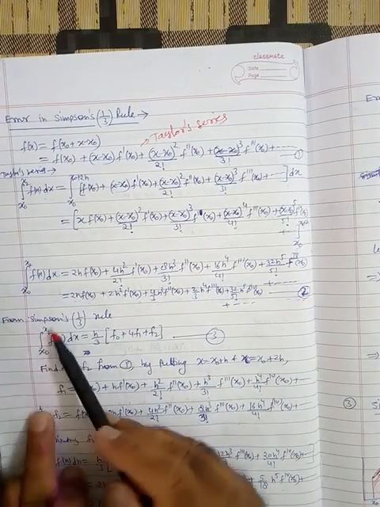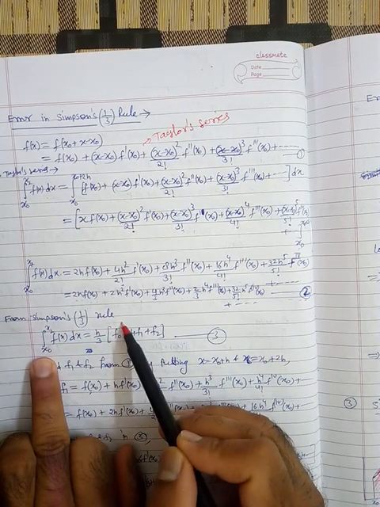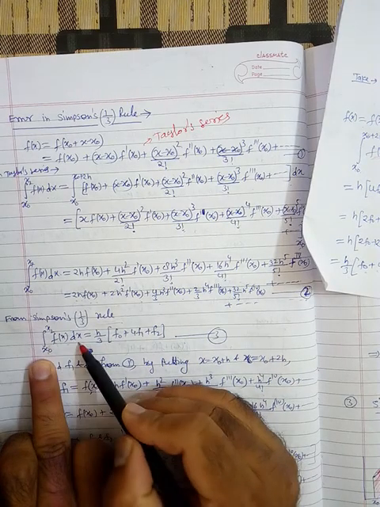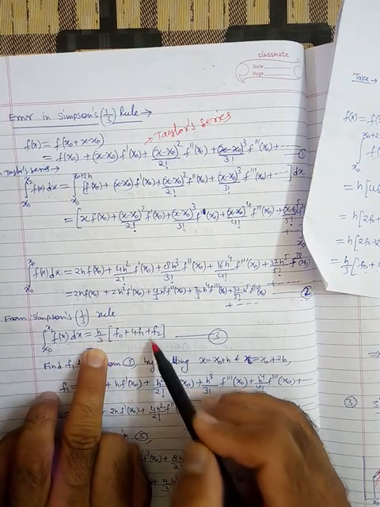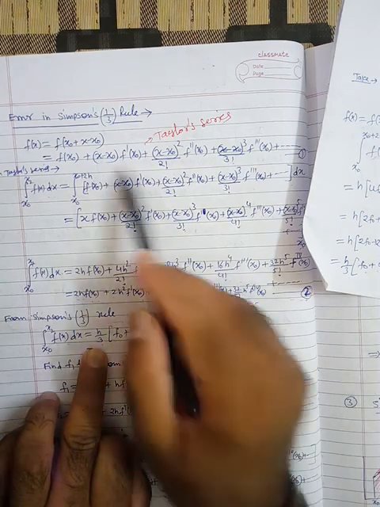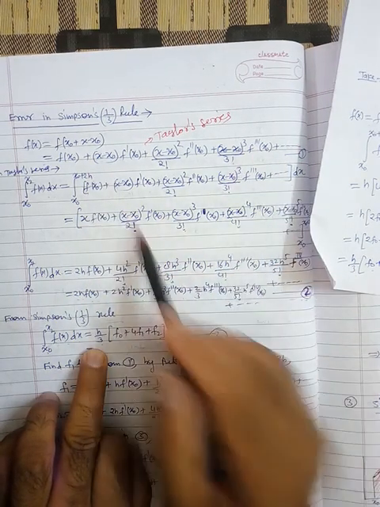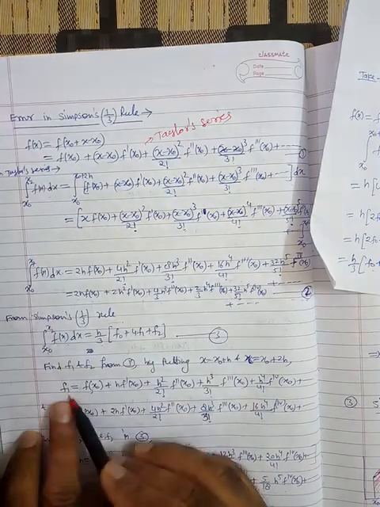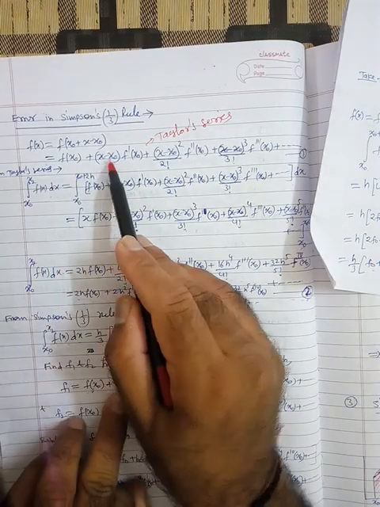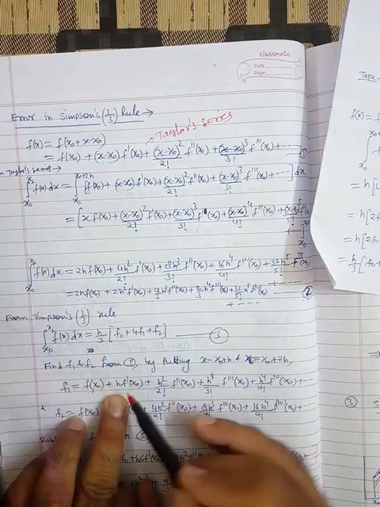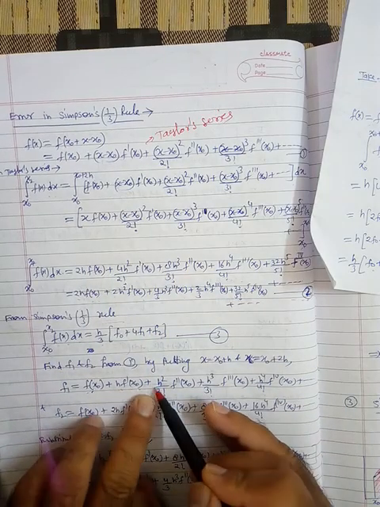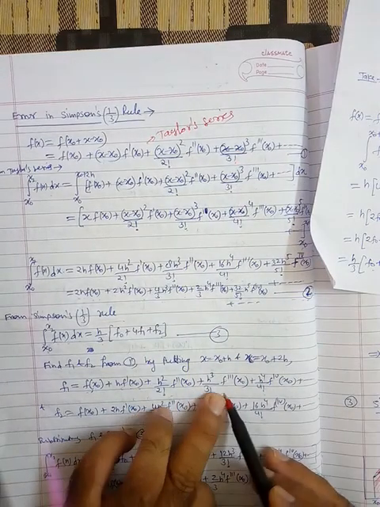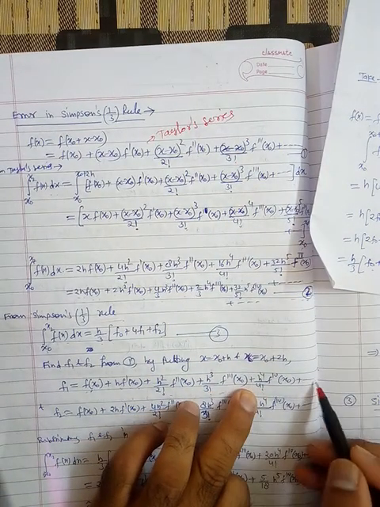Now from Simpson's 1/3 formula. Simpson's 1/3 formula is: the integral from x0 to x2 of f(x) dx is given by h/3 [f0 plus 4 f1 plus f2]. Now find out these values with the help of equation number 1. Fine. So here put x equal to x1, so we get f1 is f(x0) plus (x1 minus x0), and x1 minus x0 is nothing but h, times f'(x0) plus h square by factorial 2 second derivative of x0 plus h cube by factorial 3 third derivative at x0 and so on.